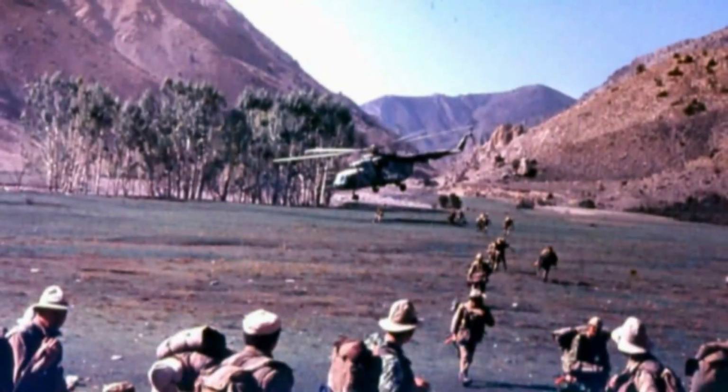Proxy wars. The Cold War led to the development of proxy wars, where the United States and Soviet Union supported opposing sides in conflicts around the world. These proxy wars often had significant impacts on local populations and contributed to the destabilization of many countries.